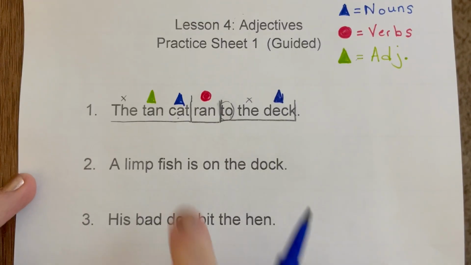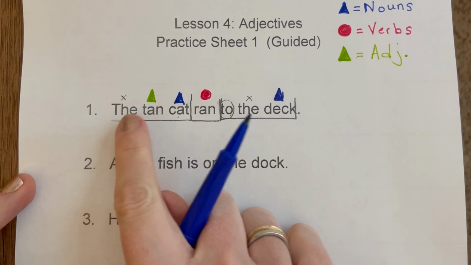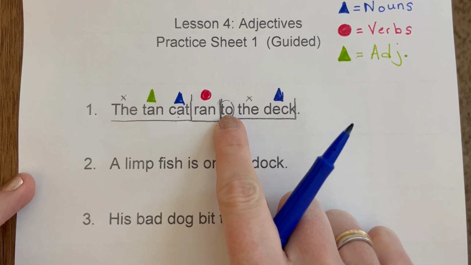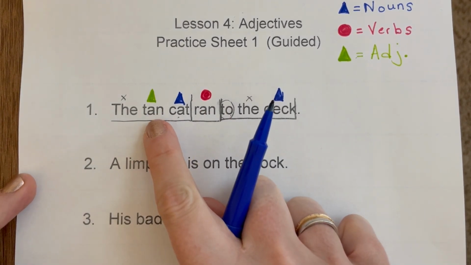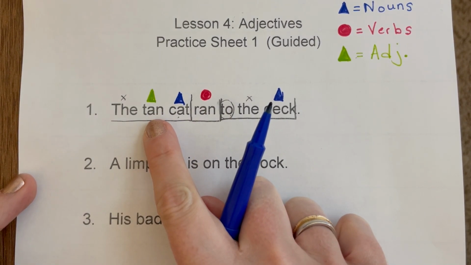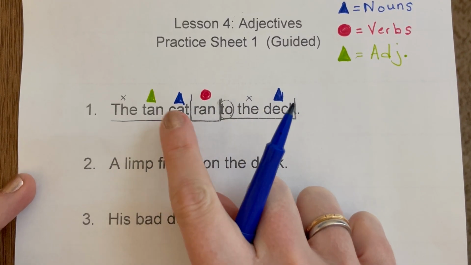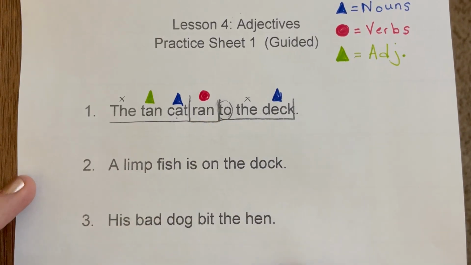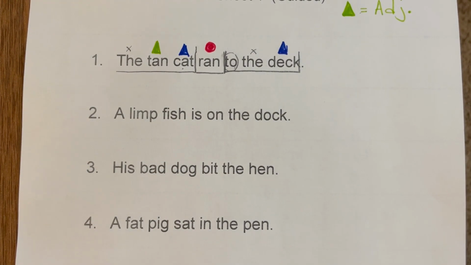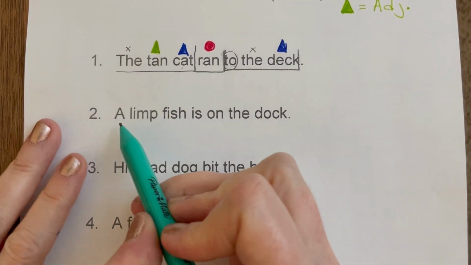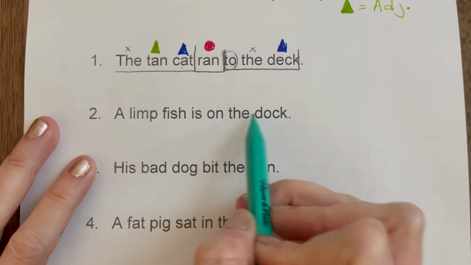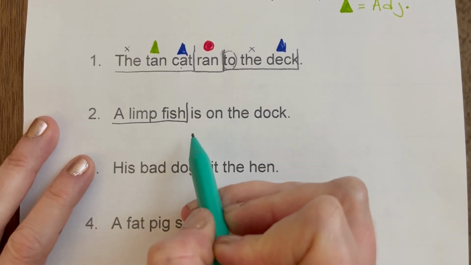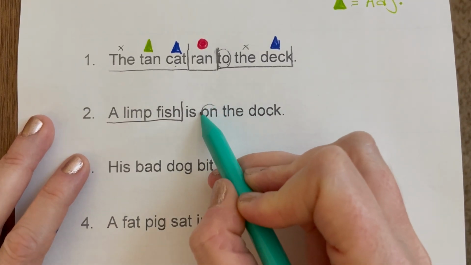Okay, and so now we're done because we're not marking our where clues because they are a different part of speech that you'll learn later. And we've marked our describing words, all of them. There was only one, tan. We marked our 2 nouns, cat and deck, and we marked our 1 verb, ran. Let's go to number 2. So this says, a limp fish is on the dock. Who is this about? A limp fish. Here's my where clue.